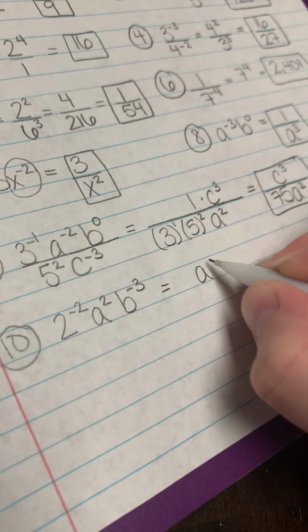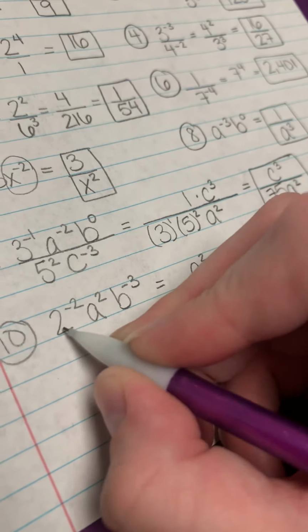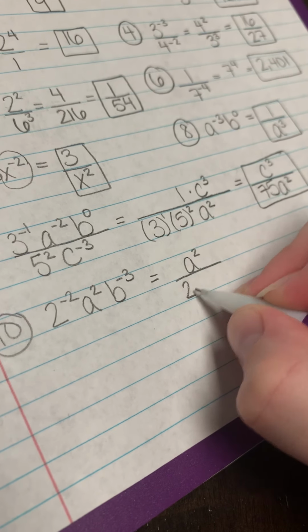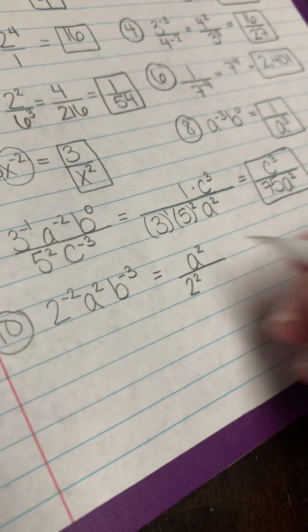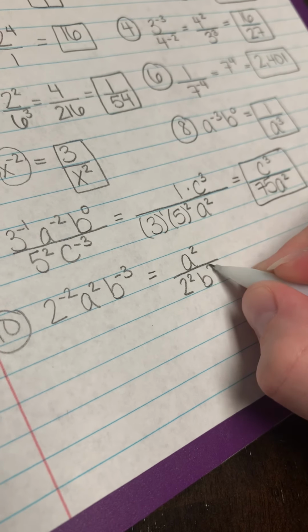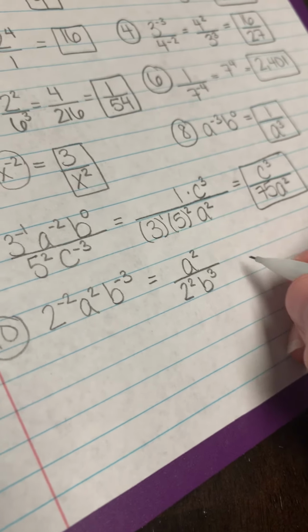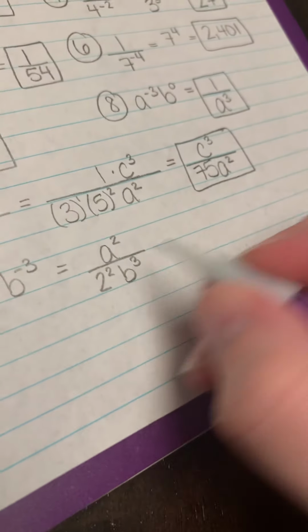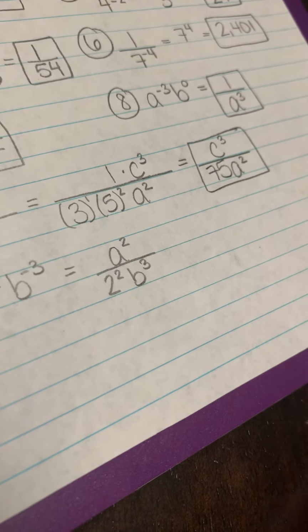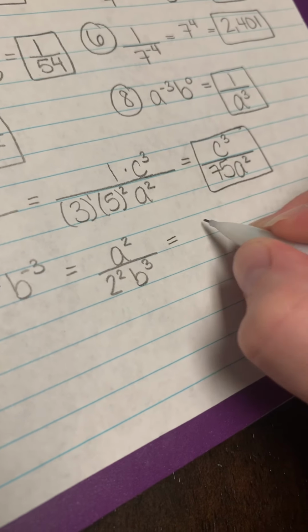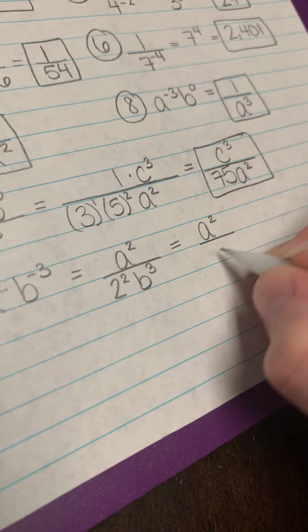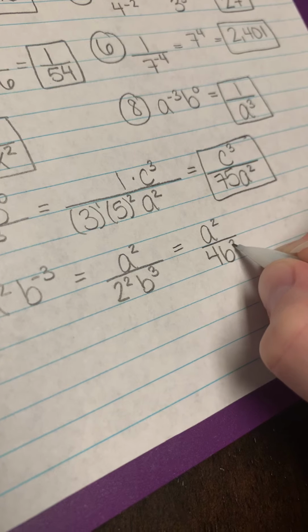So a squared can stay. 2 to the negative 2nd becomes 2 squared, and b to the negative 3rd becomes b cubed. Anytime you have a number as a base, you evaluate. So a squared divided by 4b cubed.